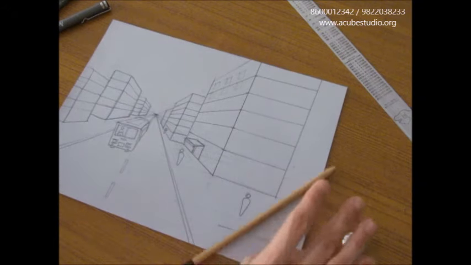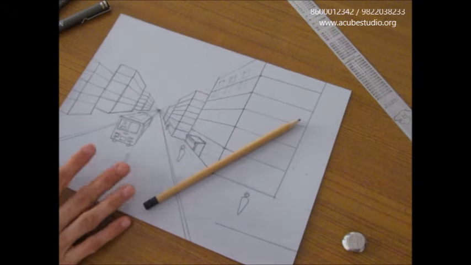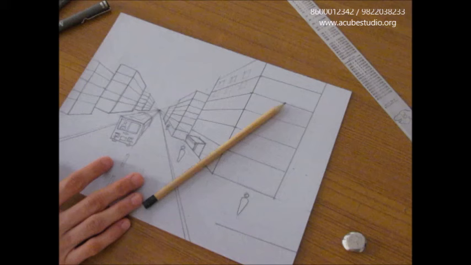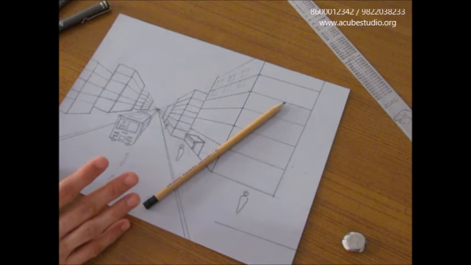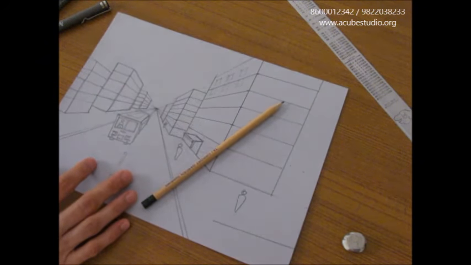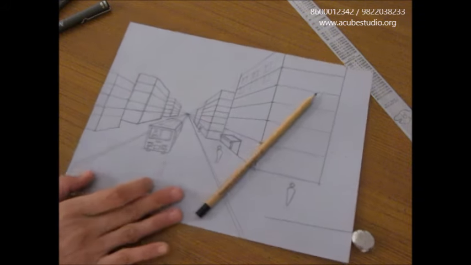Alright, so this is how you can try outdoor city views, cityscapes, in 1 point perspective. You can also try village scenes or some countryside scenes using the same technique.